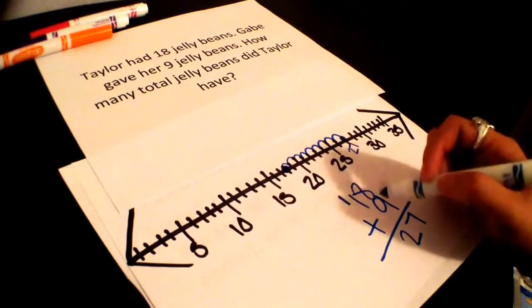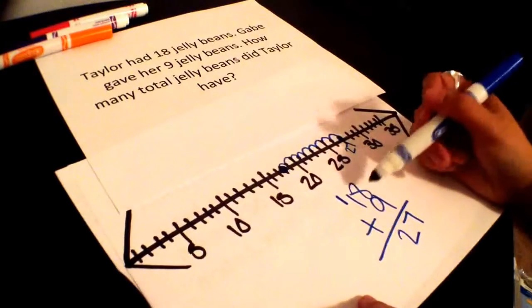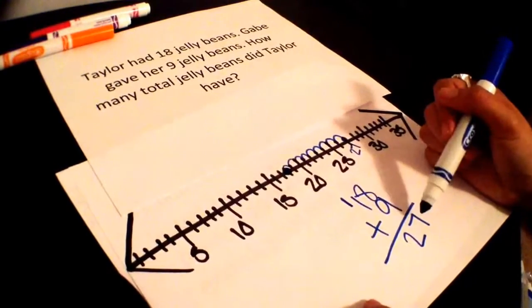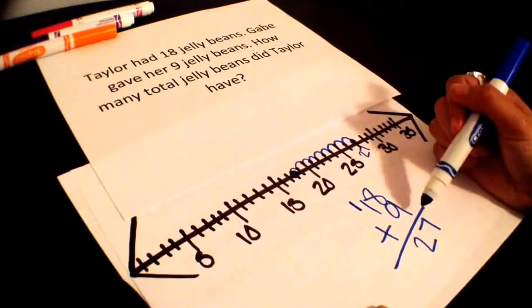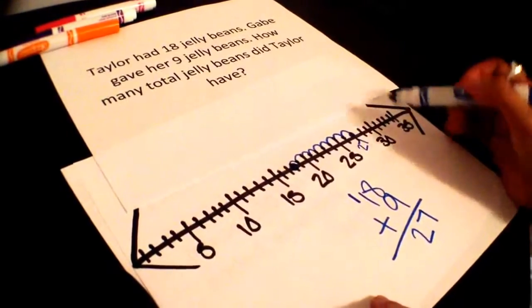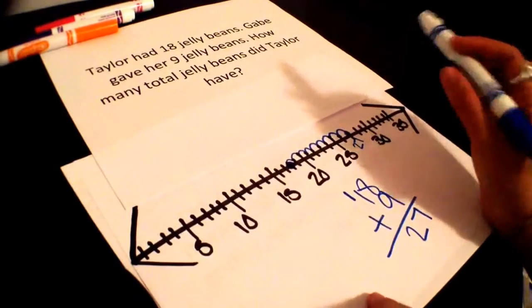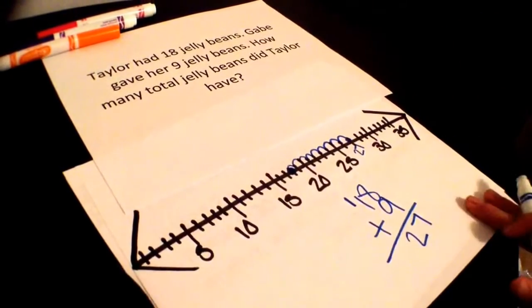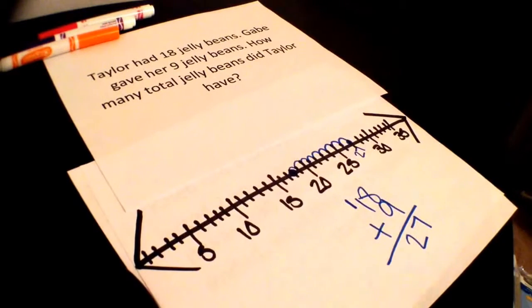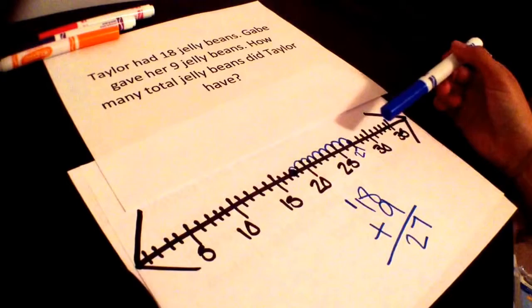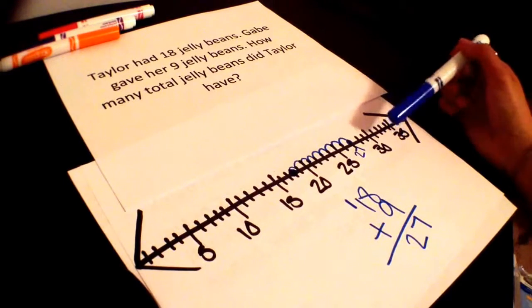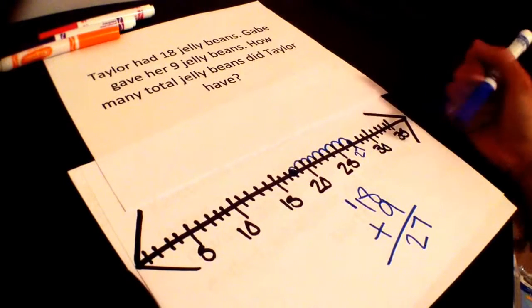And so number lines are also a good way to check your work. Say you started writing it out like this, but you wanted to make sure that you did get the right answer, so you could draw your number line out and see, and that's a good way to check your answer. And so that is a good way just to check your work, or if you ever get stuck, if the numbers are too big, or if you get confused for some reason, you can definitely use the number line to help you figure out your answer.